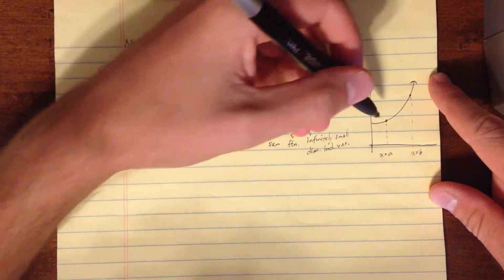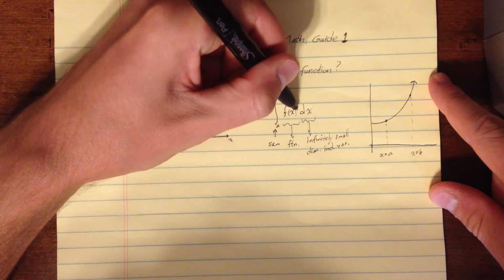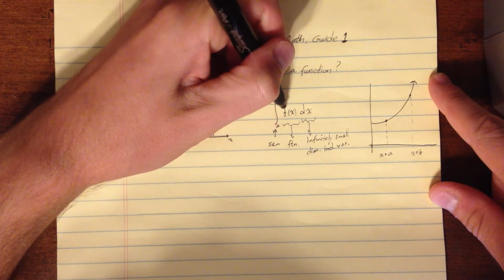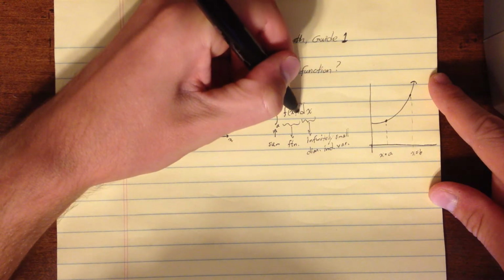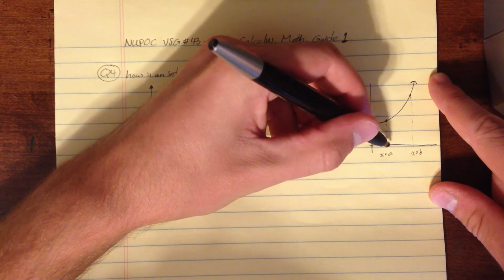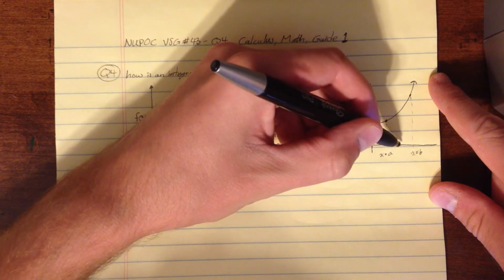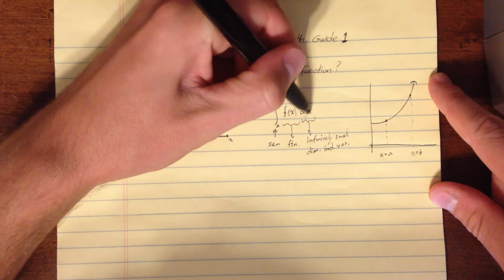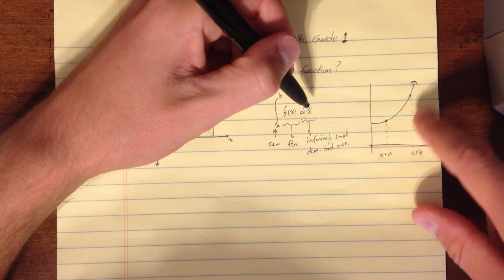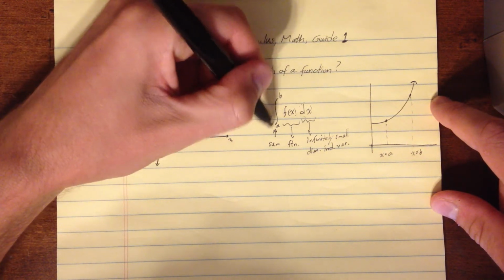What we're doing is taking the value of the function at a certain x times an infinitely small dimension of the independent variable x, and we're doing that lots of times because this is infinitely small. So we're taking an infinite number of these small slices of the function and then summing them up. That's what the integral is.